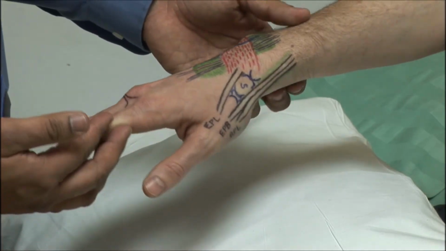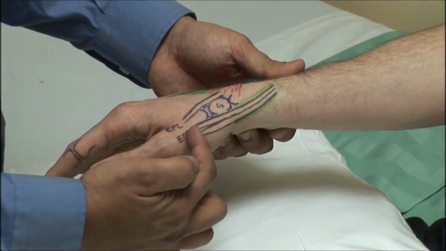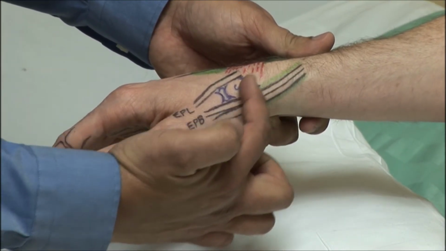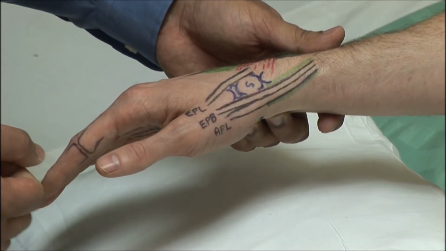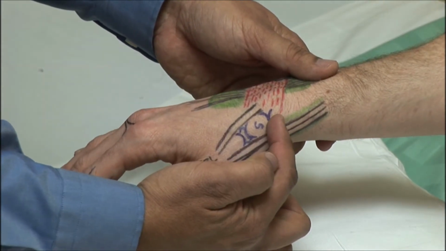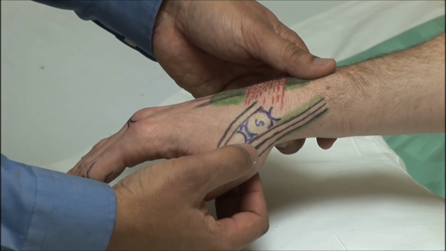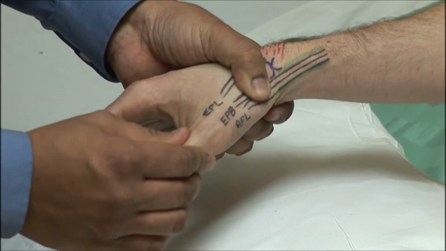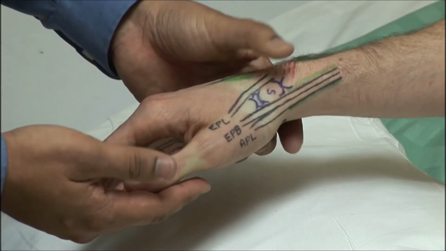Also palpate the APL, or abductor pollicis longus, and EPB, or extensor pollicis brevis, tendons. Tenderness and swelling in this area is consistent with De Quervain's tenosynovitis. You should also palpate within the anatomic snuffbox for the radial styloid, the scaphoid, the trapezium, and the first CMC joint. You may feel crepitus here by rotating the thumb. This indicates osteoarthritis in the first CMC.